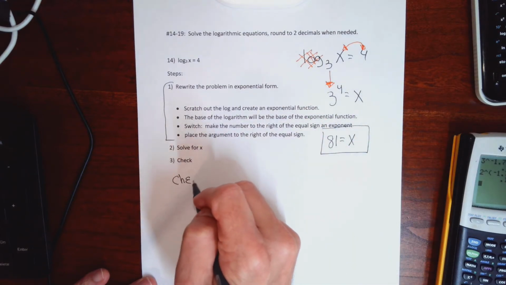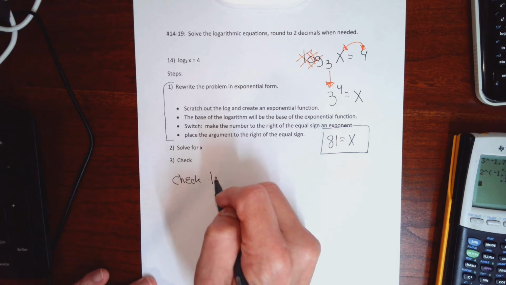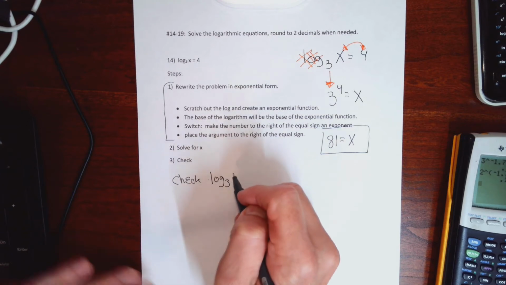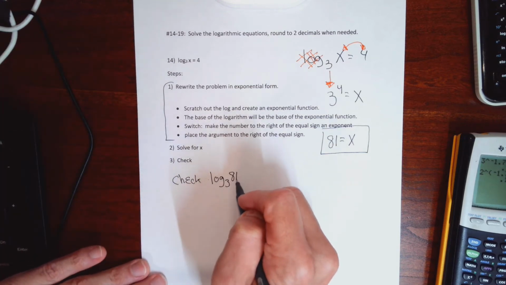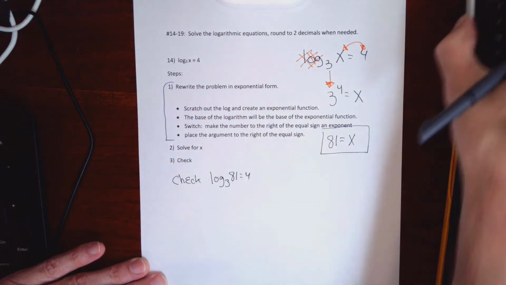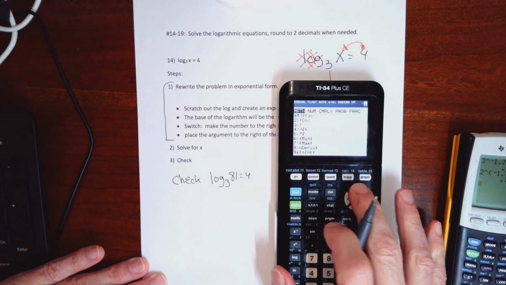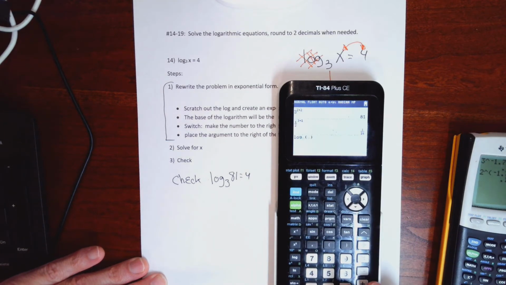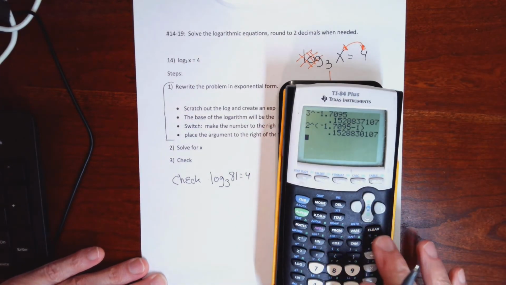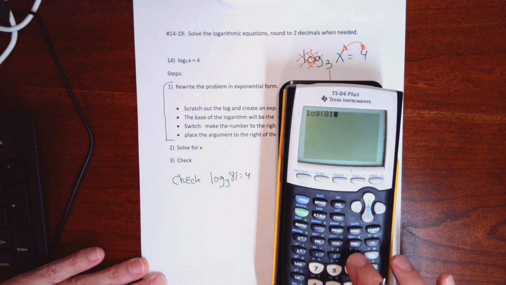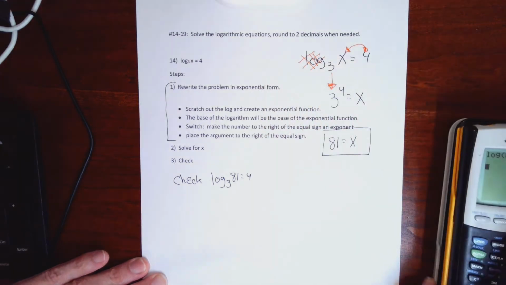And then I'm going to check to see if I go back to the original problem and plug 81 in for x, if I get a true statement. Easier to check on this calculator because it has the log base. So math, log base 3 of 81. Make sure that that equals 4. Does perfectly, so I've checked. On this calculator, I would have had to do log of 81 divided by log of 3 to check. Still checks.